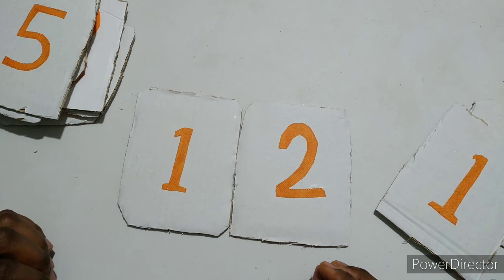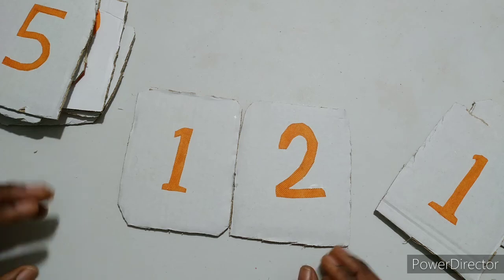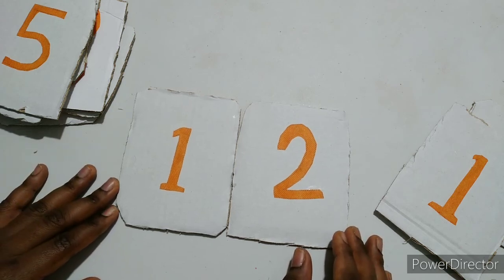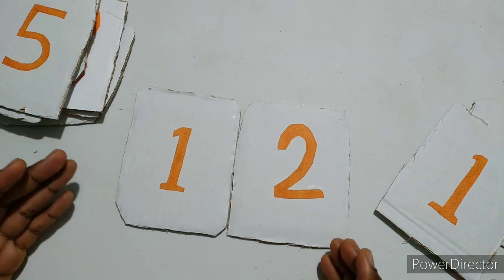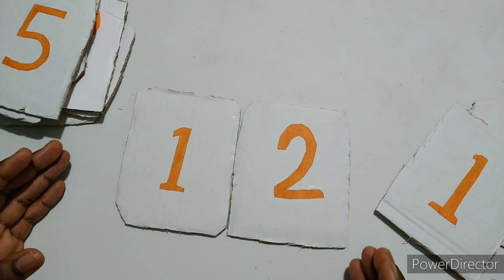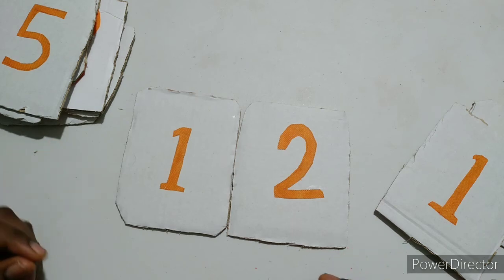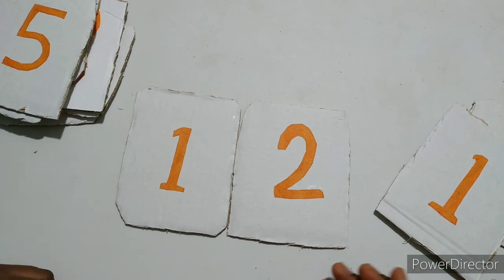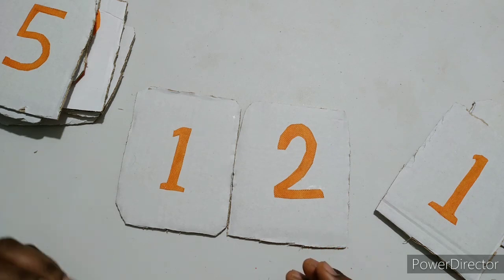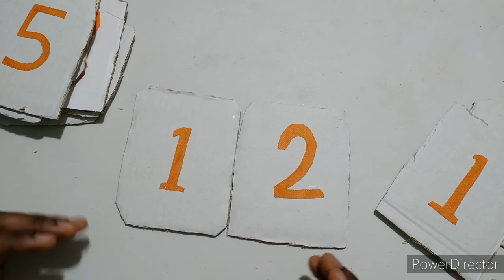I love this method because when the child starts writing or counting, it will never be difficult for that child. So what we are just doing is recognition. We are just introducing the numbers to the children, and for them to recognize what 1 is, 2, 3, 4. Do you get it? So by the time they start counting, when they see it or when they start writing, it will be easier for them.